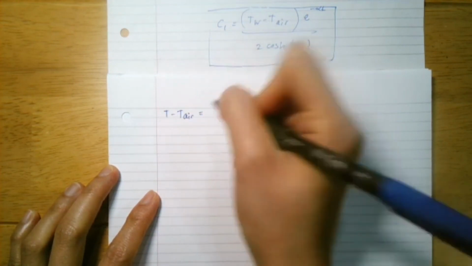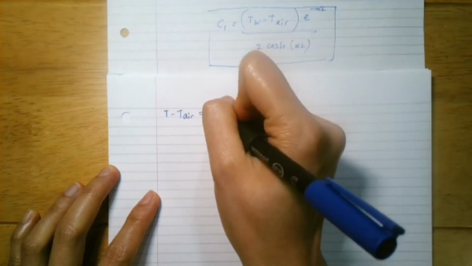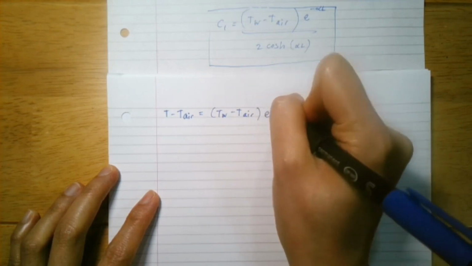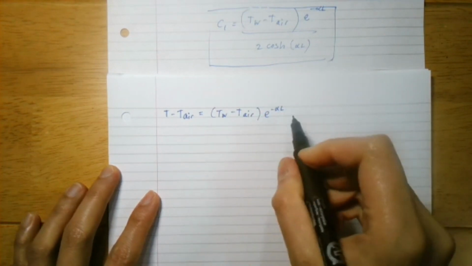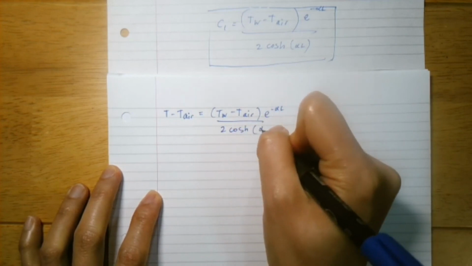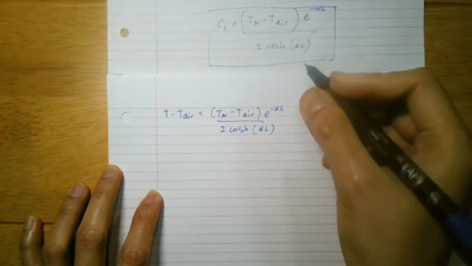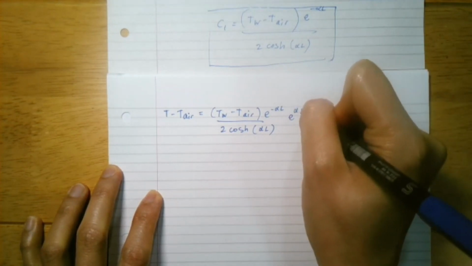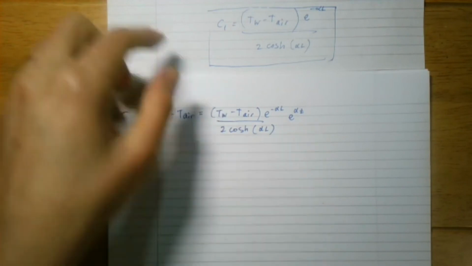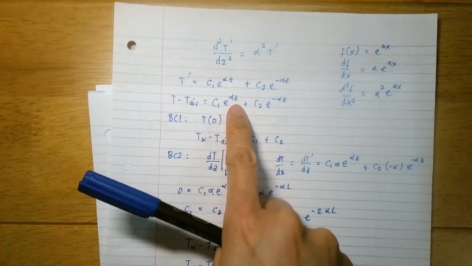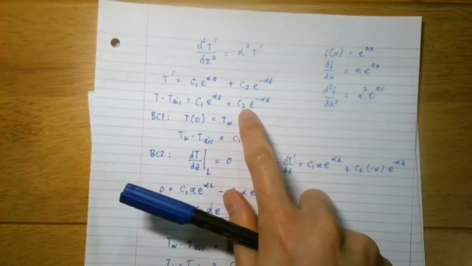This is equal to C1, but C1 is just this. So we have TW minus T air times exponential of negative alpha L over 2 cosh alpha L, and this is multiplied by e to the alpha z. This one is C1 times e to the alpha z. And then we also have C2 times e to the negative alpha z.